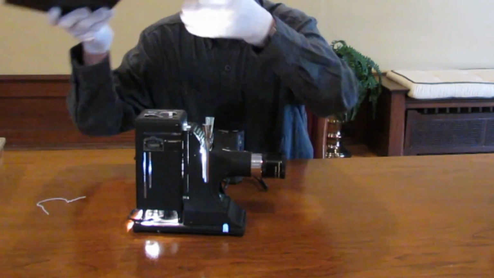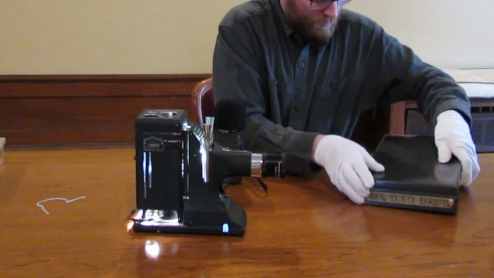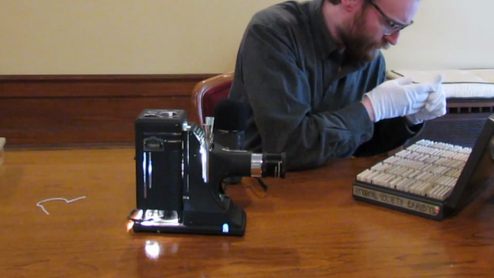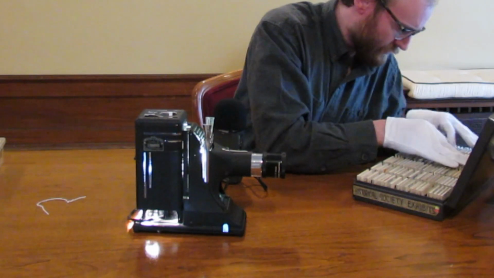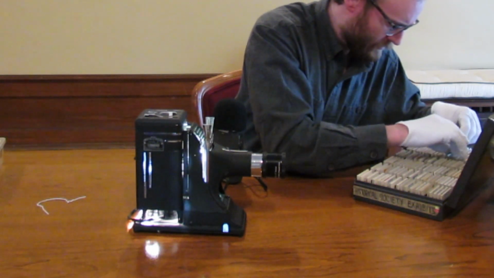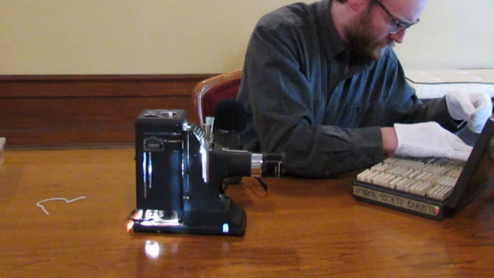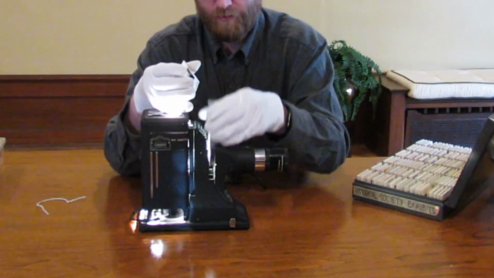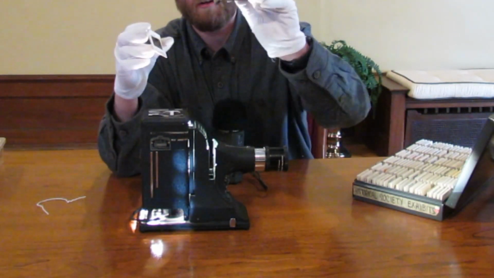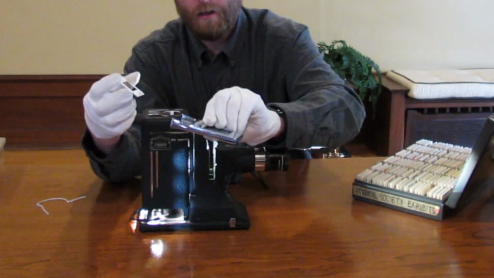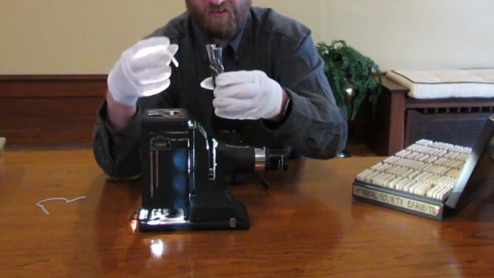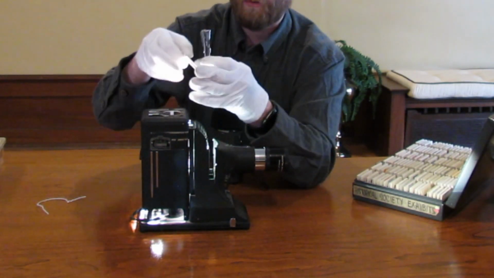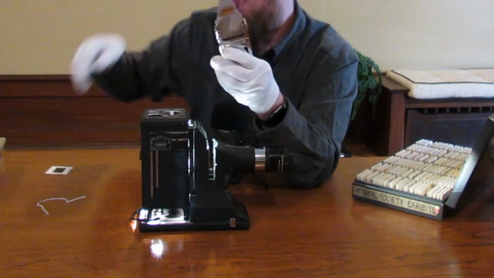So if I grab a slide from in here, let's do, here we go. Let's do this one. So what I can do is take this device here, which is basically a receptacle for the slide. I'm going to put this in, so I'm going to pull out, here.